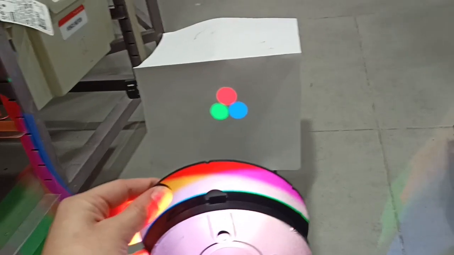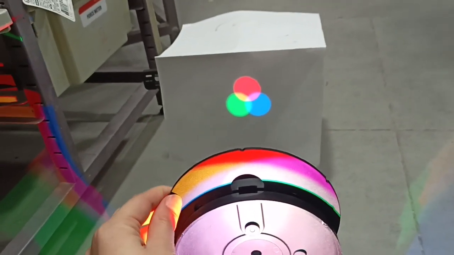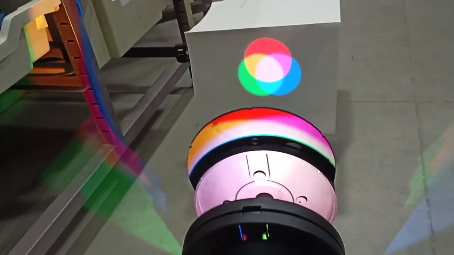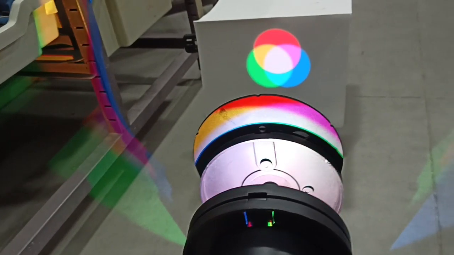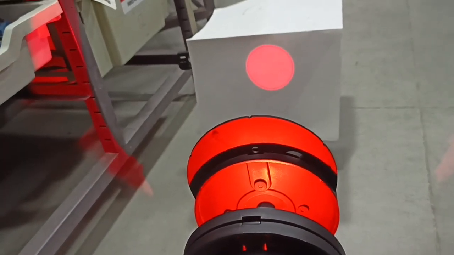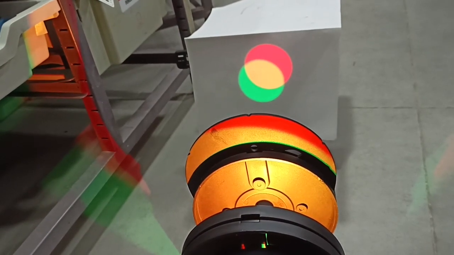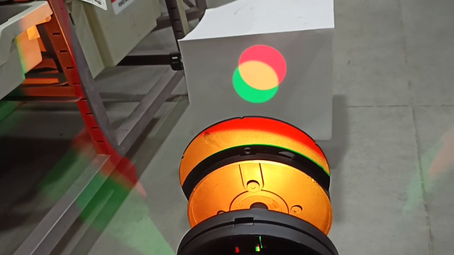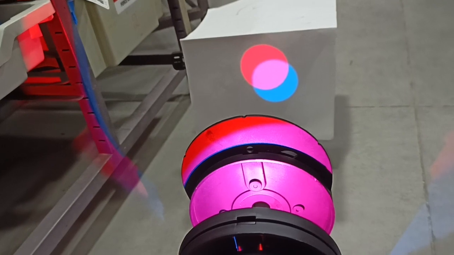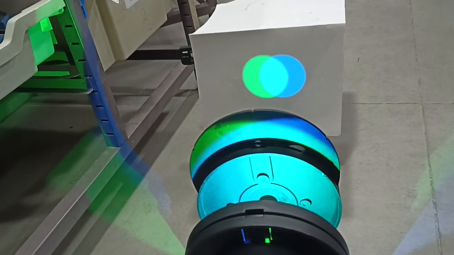What happens if we move them closer together? We can see that now there are some intersections that get bigger and bigger as I turn this around. So let's see what happens with each combination of colors. If I have only red light, I'm going to be able to see a red circle. But if I add green light to that red light, in the middle of both I'm going to see yellow light. If I add red with blue, I'm going to see magenta. And if I add blue with green, I'm going to see cyan.